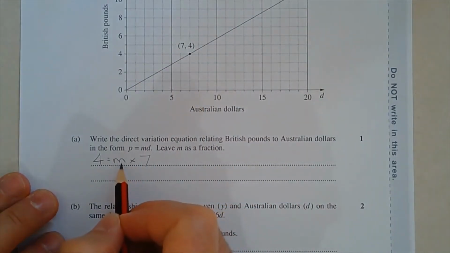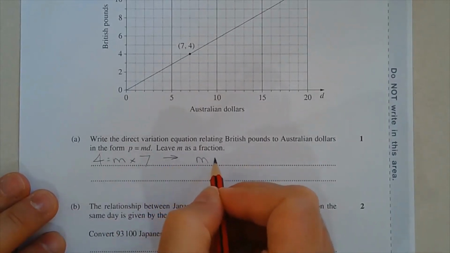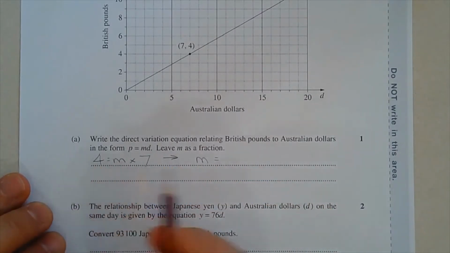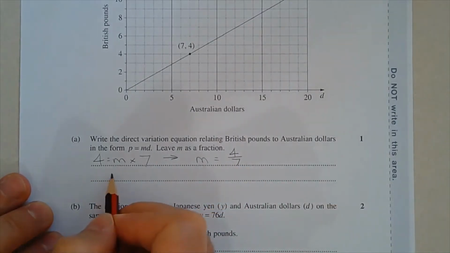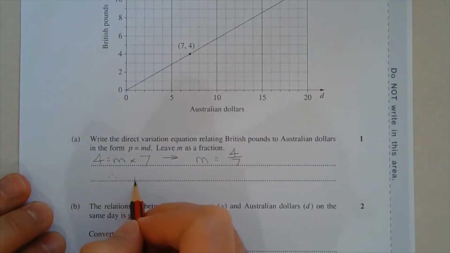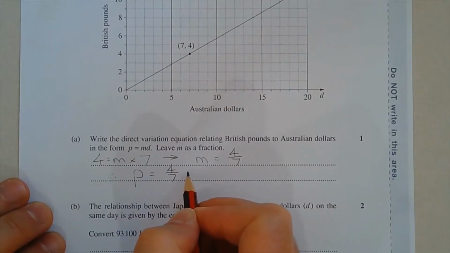Making M the subject of the formula, so rearranging the equation, we have M is equal to 4 divided by 7. 4 over 7. Therefore, the equation is P is equal to 4 over 7 D.